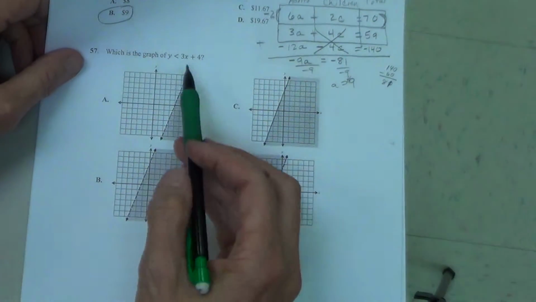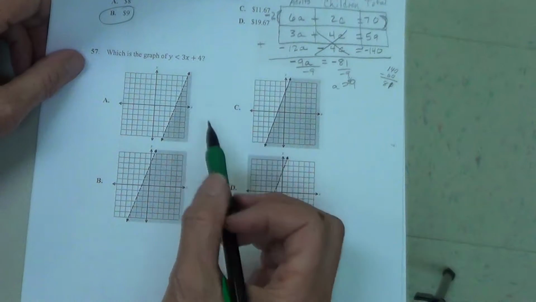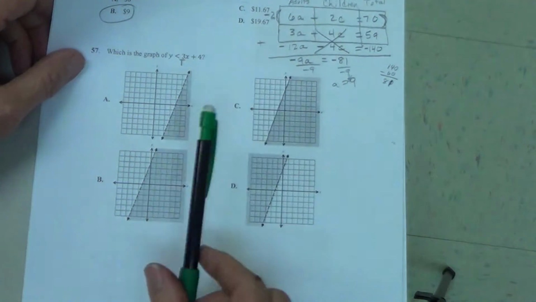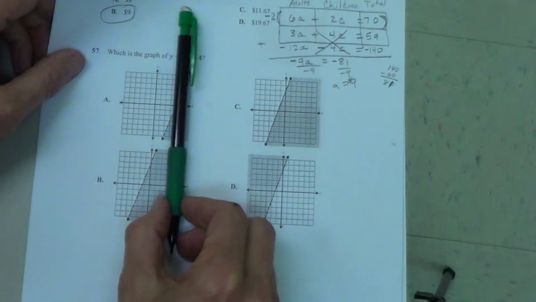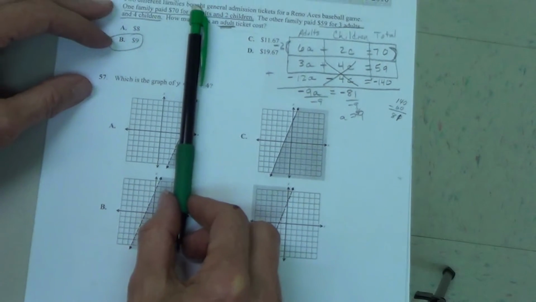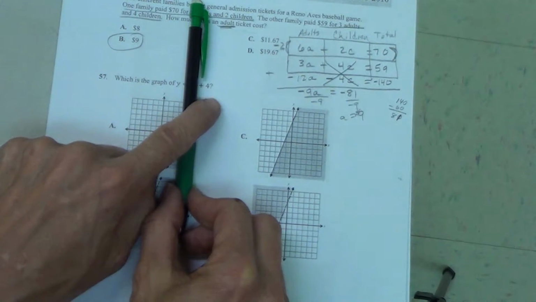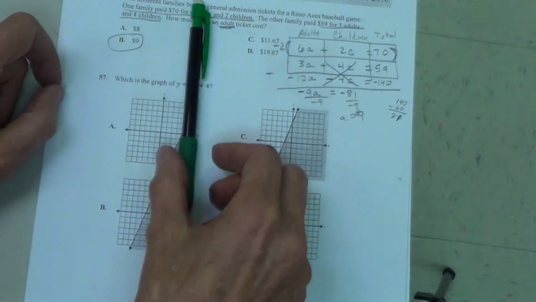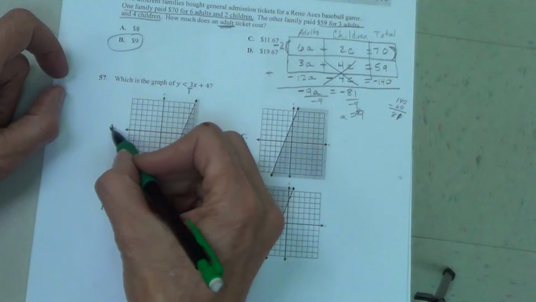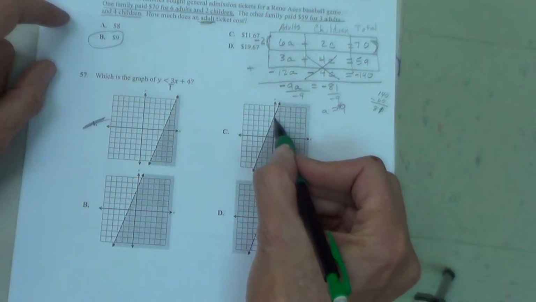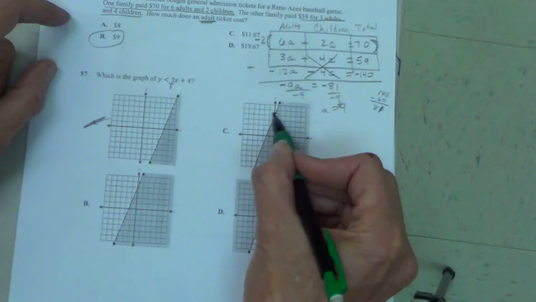Which is the graph of y equals 3x plus 4. I would hope this is an easy problem for all of you. We did a lot of these. Cover up the x term and just look at the problem. It says y is less than +4. That's your y-intercept. So we go to +4. That one's not even there. It's out. +4. That does intersect at +4.